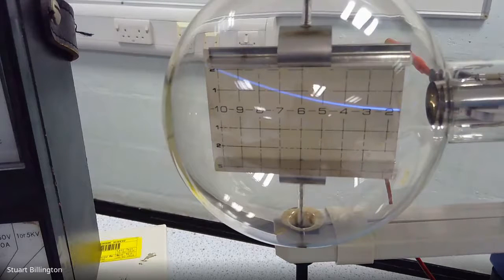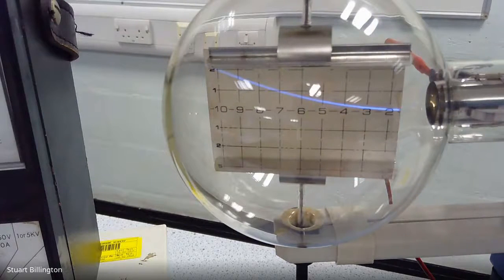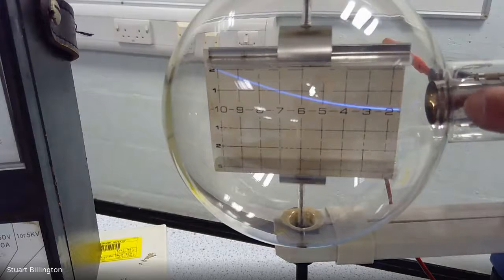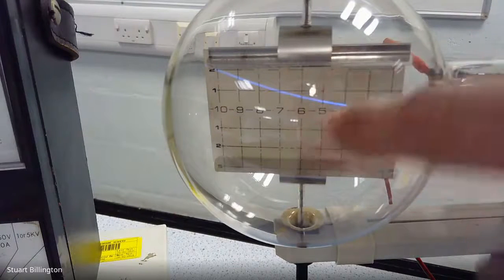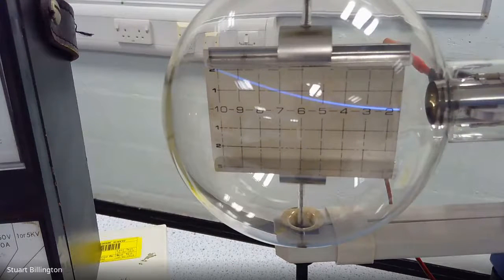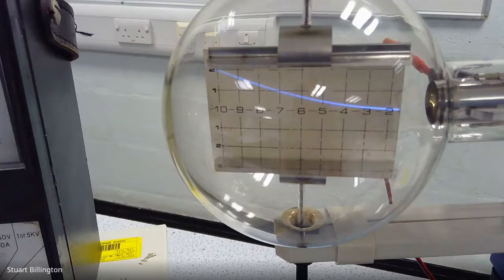So the horizontal range between where the electrons come out of the gun into this field here, the horizontal range is 7 centimeters. And the vertical change that takes place is now 1 centimeter. So 7 centimeters across is the range. 1 centimeter is the vertical change in height.